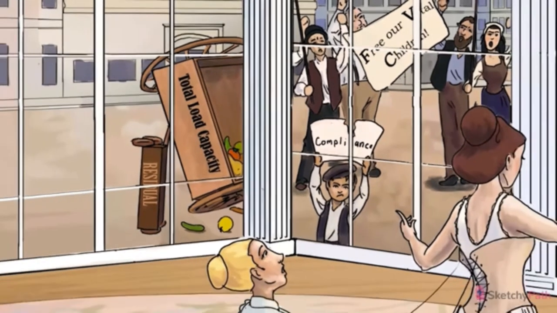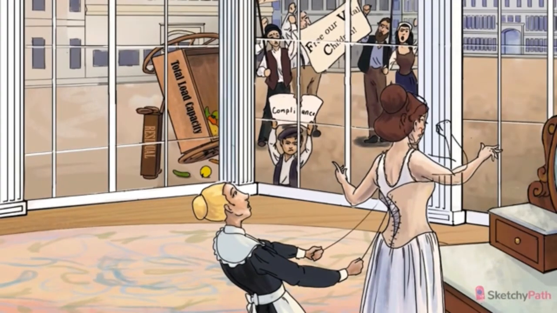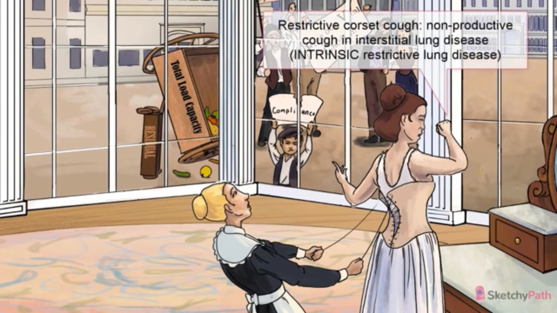Let's go through a few classic symptoms. First of all, disease usually develops insidiously, with the gradual onset of non-productive cough. So as that corset gets tighter, out comes that persistent dry cough.